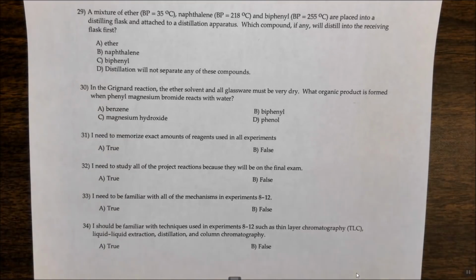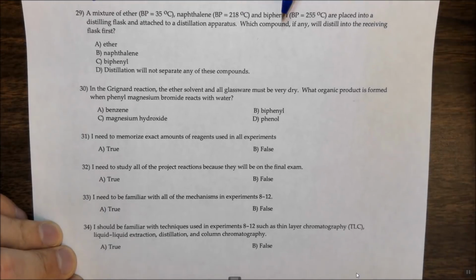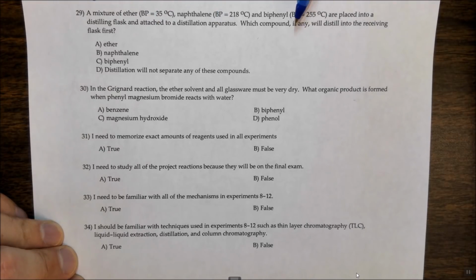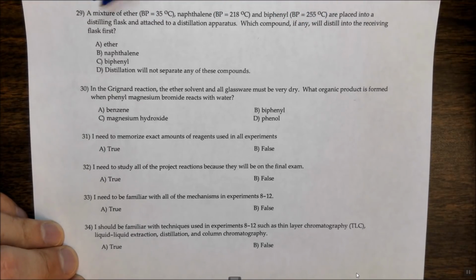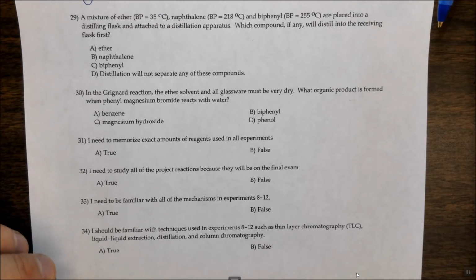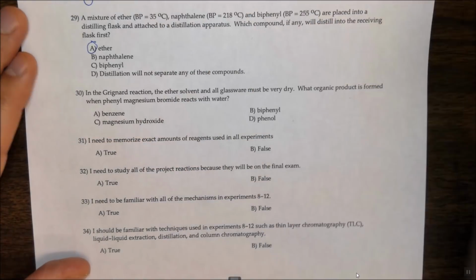Question number 29 says, a mixture of ether, boiling point 35, naphthalene, boiling point 218, and biphenyl, boiling point 255, are placed into a distilling flask and attached to a distillation apparatus. Which compound, if any, will distill into the receiving flask first? Well, the compound that's going to distill first is the one with the lowest boiling point, because its molecules are going to have enough energy to boil and then reach the condenser and then fall into the receiving flask end. So this is ether.